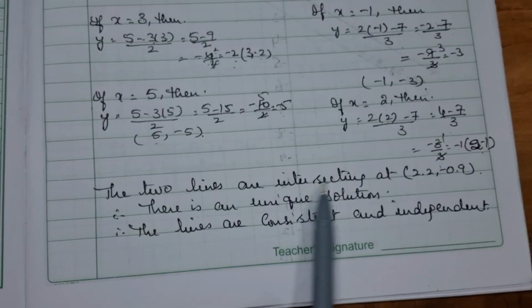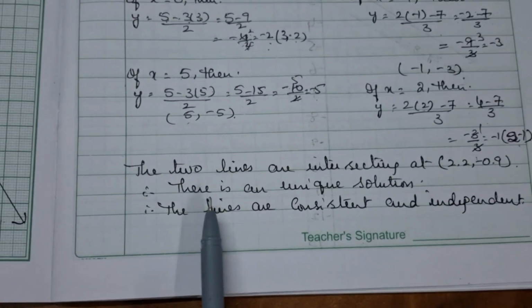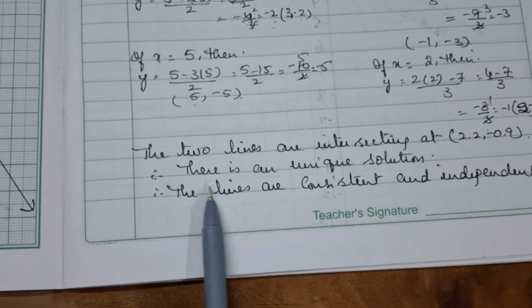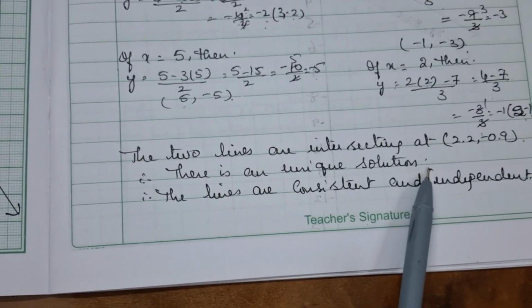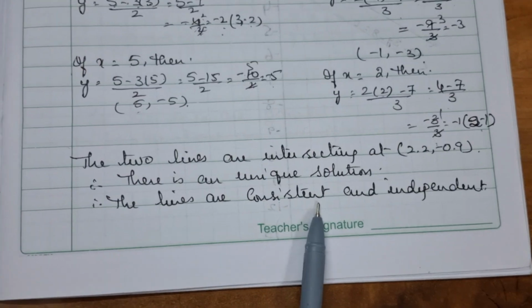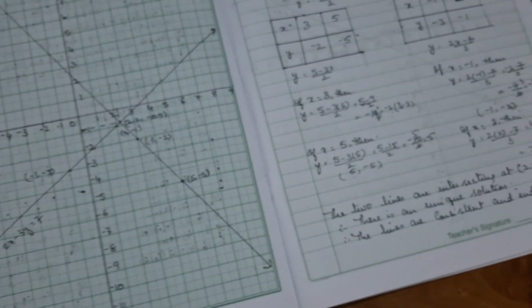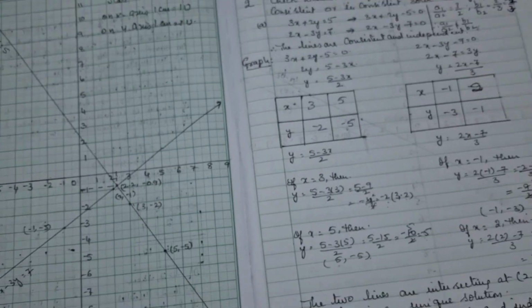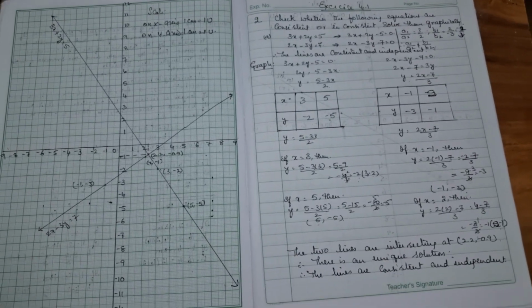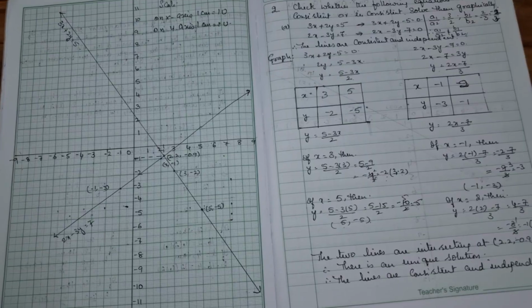The two lines are intersecting at (2.2, minus 0.9). Therefore, there is a unique solution. Only one solution. Unique means only one. So the lines are consistent and independent. This is the solution that you will be getting for this problem, children. Please note it down. If you do it in the graph, you will be getting like this.